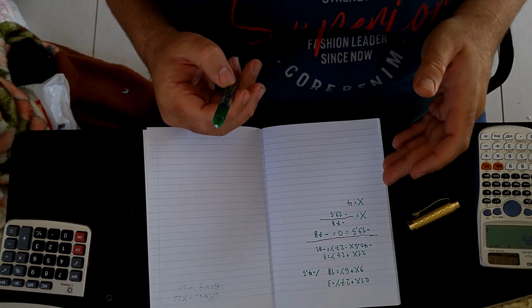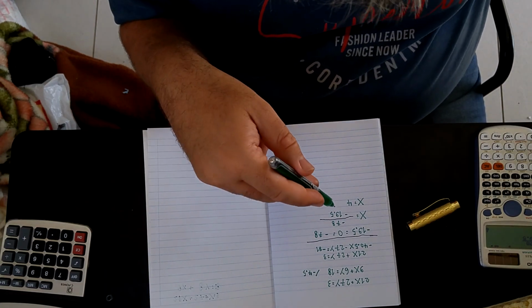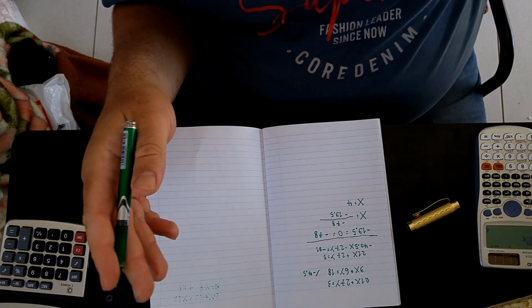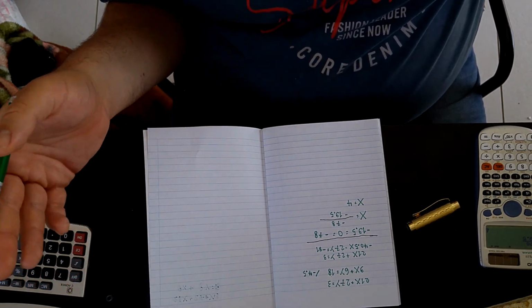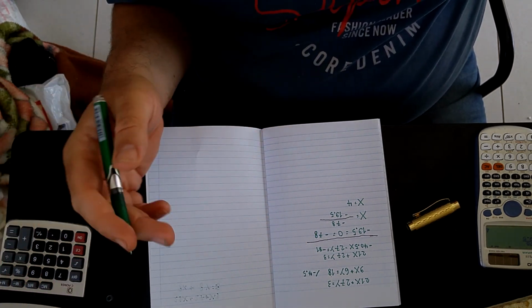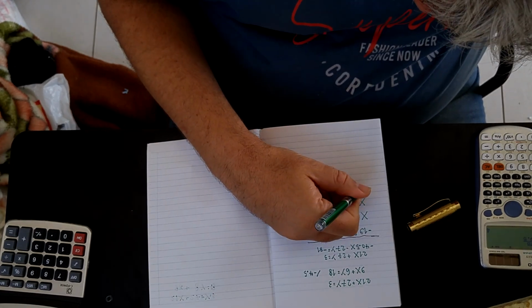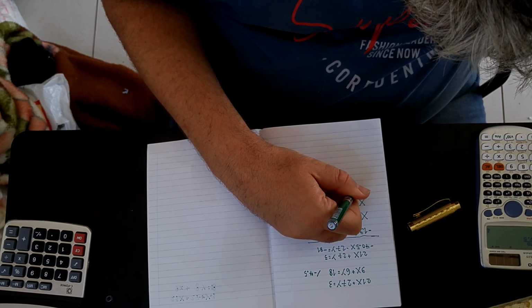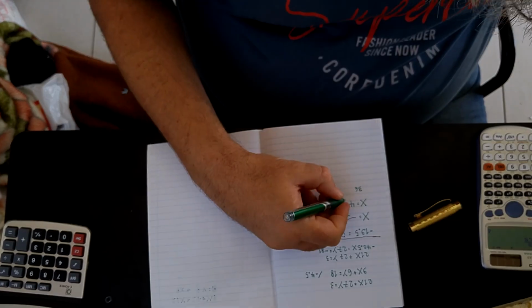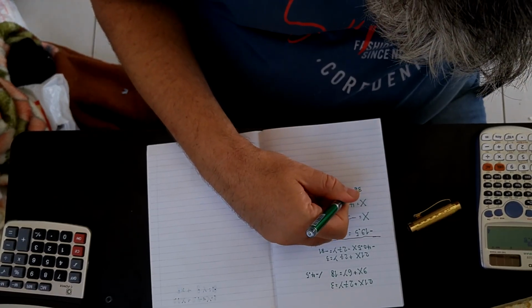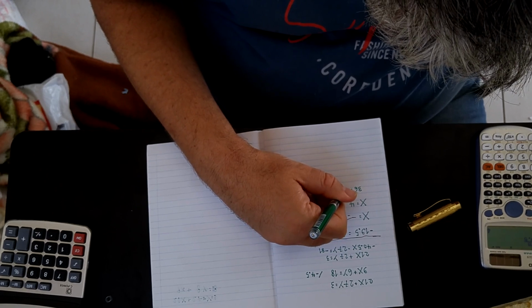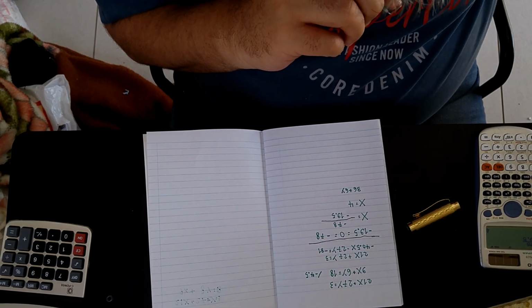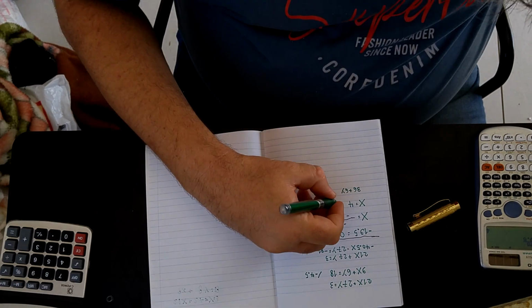Okay, so after I got 4, I can multiply 4 by 9, and that's going to be 36, because 9 plus 9 is 18, 18 plus 9 is 36. So I'm going to write here 36 plus 6y equal to 18.